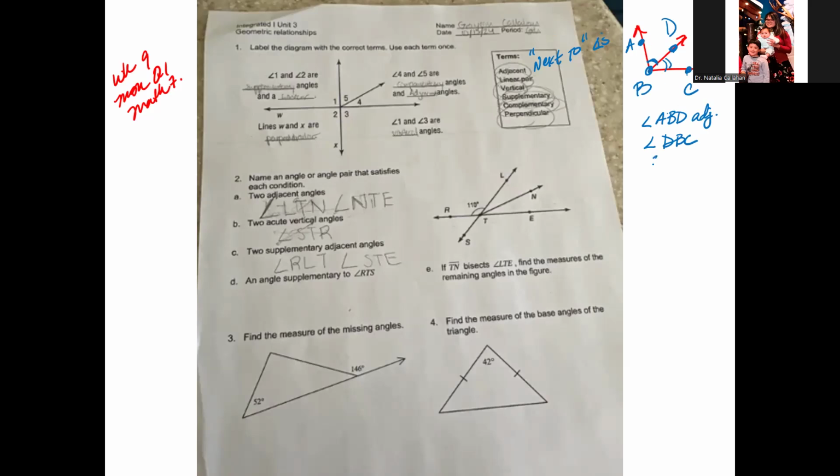And they share a ray. And you're like, what's a ray? It's this right here. With a point and an arrow. That's a ray. A ray is when you have a point and an arrow, and this ray is B, D. It has to be in that order because the arrow is where the D is and the B is the point. So that is adjacent, yes? Okay.